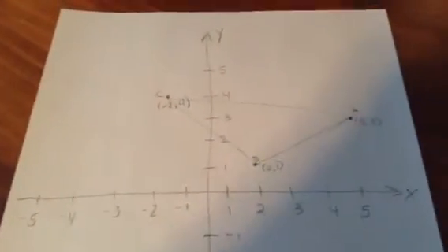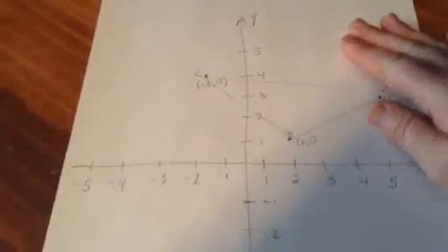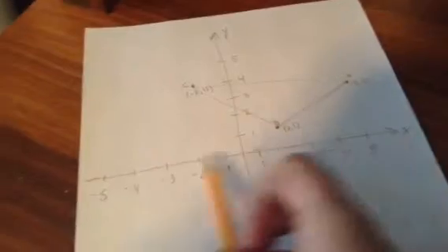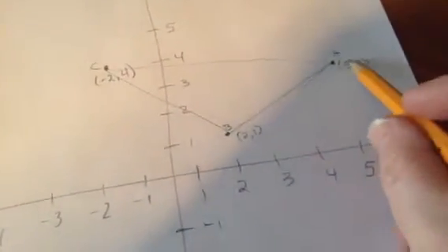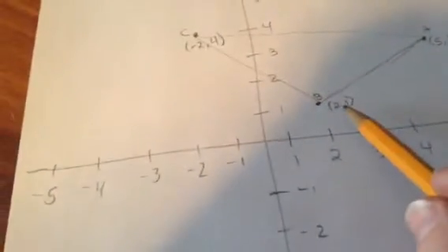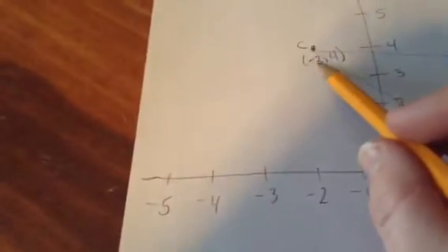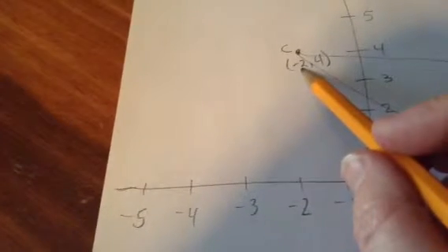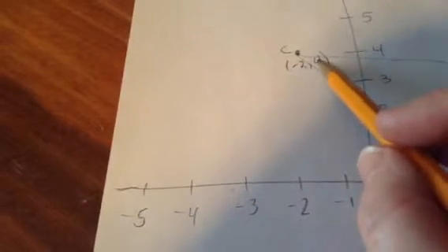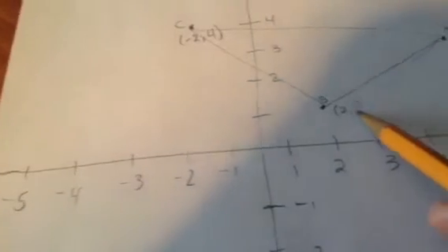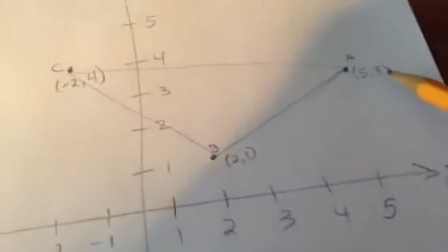Alright, now what they want you to do is take this original triangle and flip it over the x-axis. Your x-axis is this line, basically the x line. So when you do that, all your x's stay the same. The 5 will stay the same, your 2 is going to stay the same, and the negative 2 is going to stay the same. But your y's are going to change sign. This 4 will become a negative 4. This 1 will become a negative 1. And this 3 will become a negative 3.